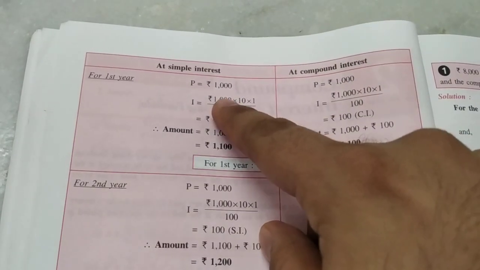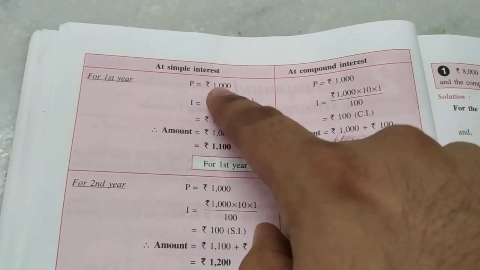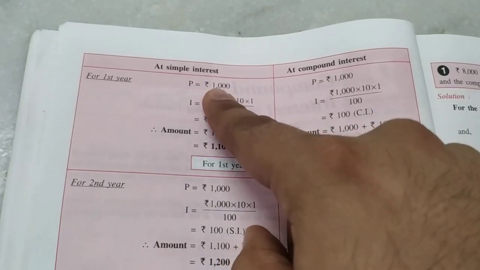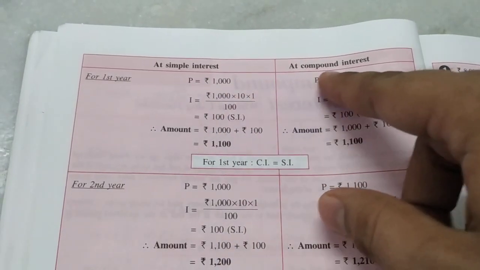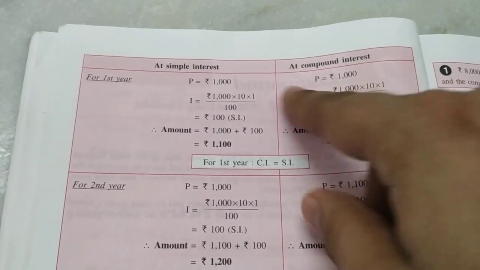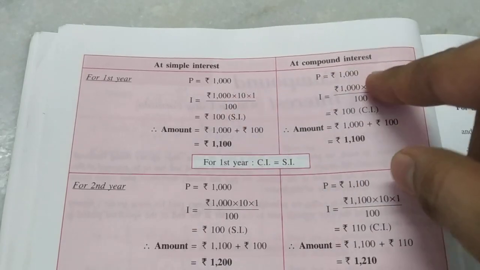Imagine a principal of rupees 1000 deposited in a bank which pays simple interest on it, and the other bank pays compound interest which is compounded annually. So the principal amount in the beginning is the same.